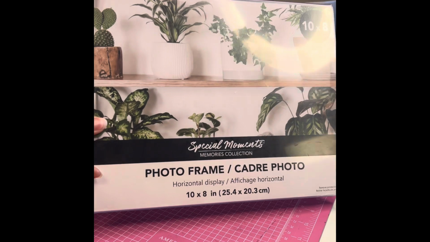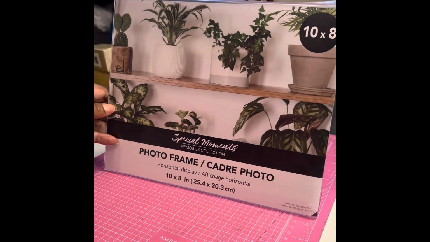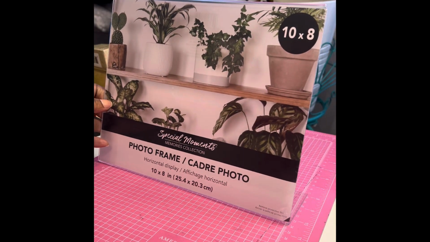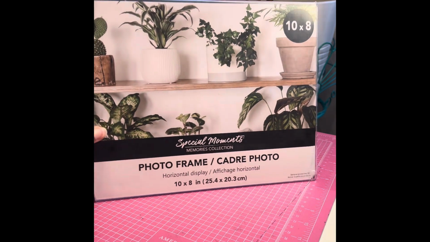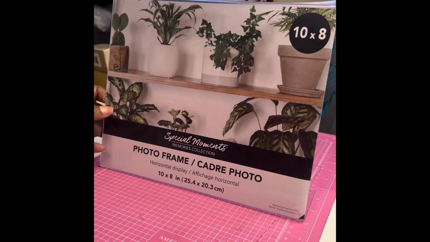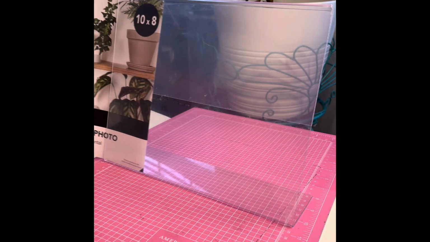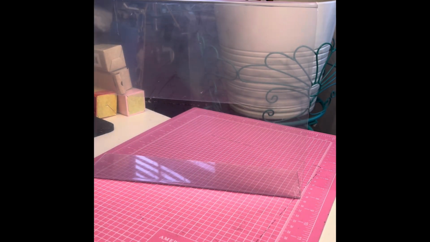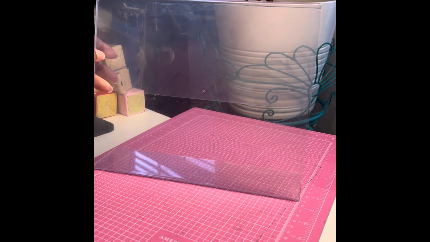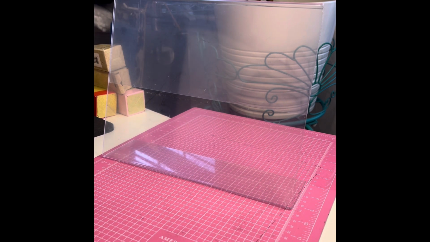Okay, so now I'm just doing my Vanna White, baby. I'm just showing you guys the frame. I'm moving it around. I'm not really doing anything. I just want you to see what the frame looks like and what the paper's going to look like when you go into the Dollar Tree and try to get it. And oh, you see that this is acrylic, baby. And so this is the frame that I am working with.